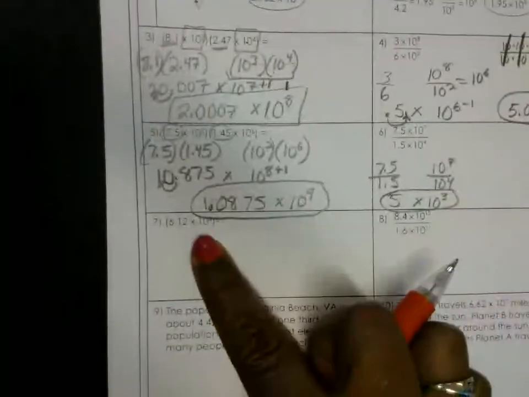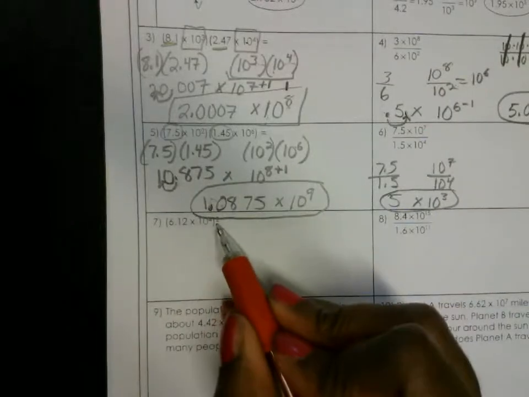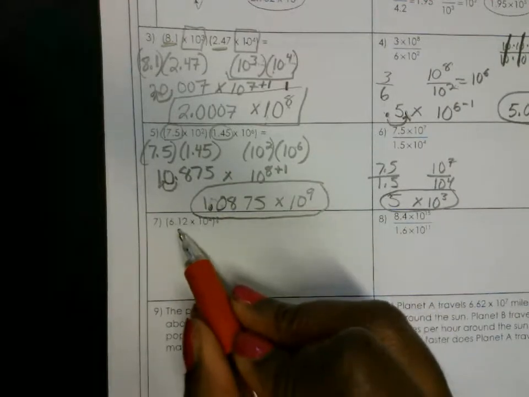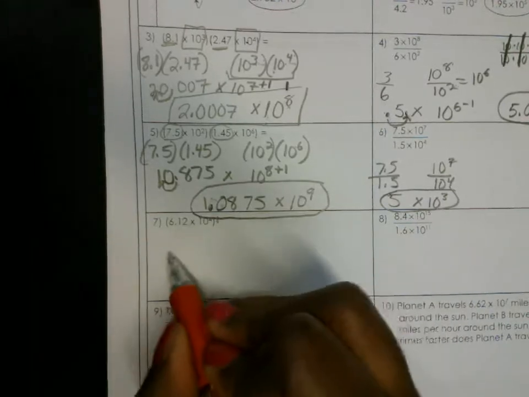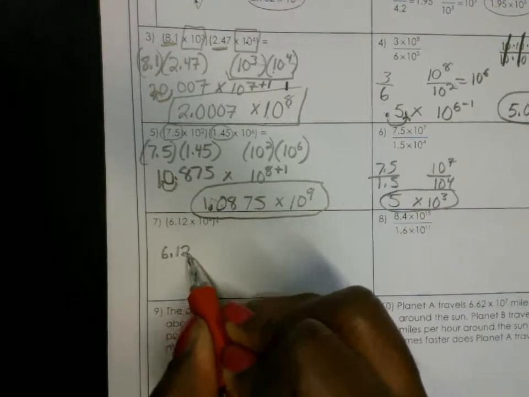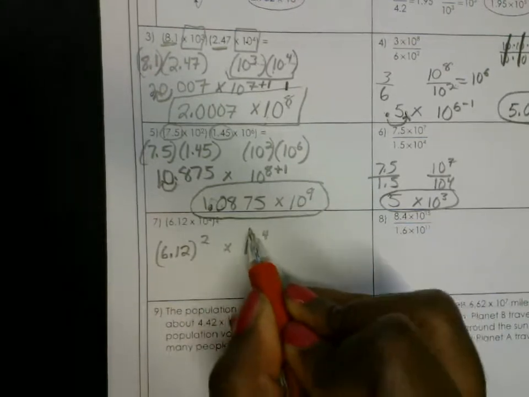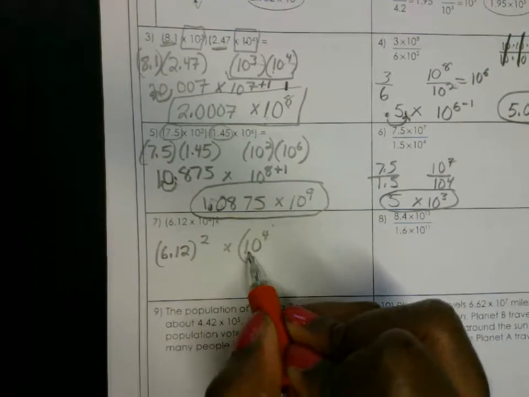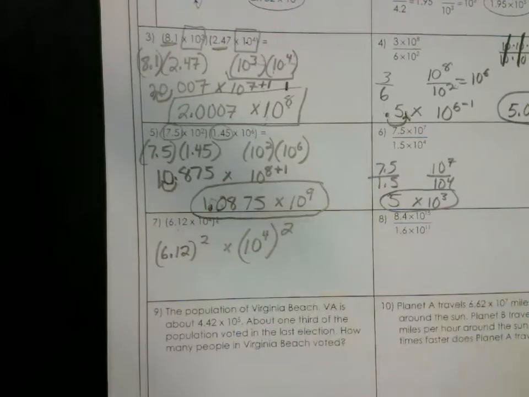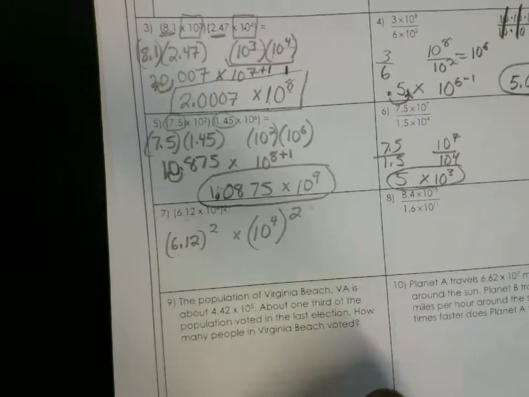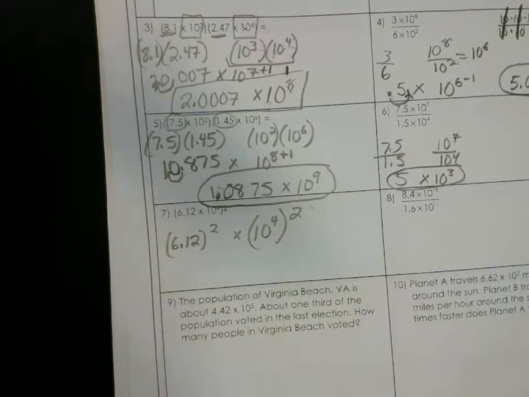So we're doing the same thing here. Okay. This, we're going to multiply everything by that 2. So it's 6.112 to the 2nd power times 10 to the 4th power. And we're going to square it. So we're squaring everything. All right. And then we're going to write our answer here. Okay. And that's how that works.